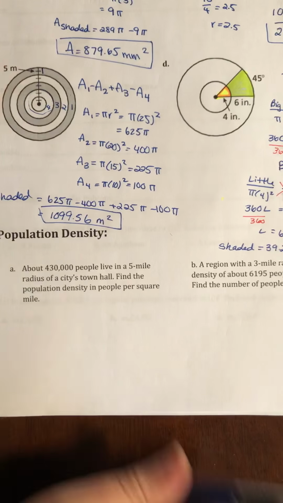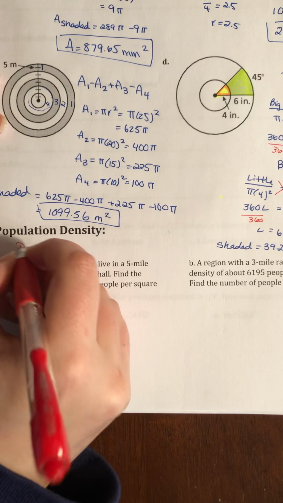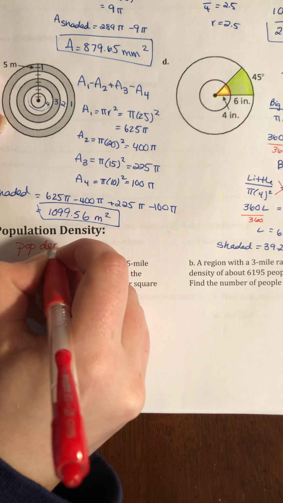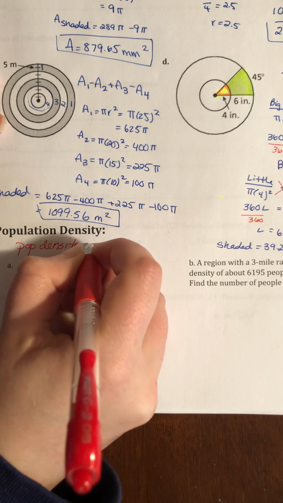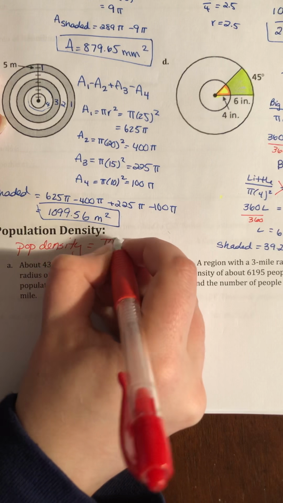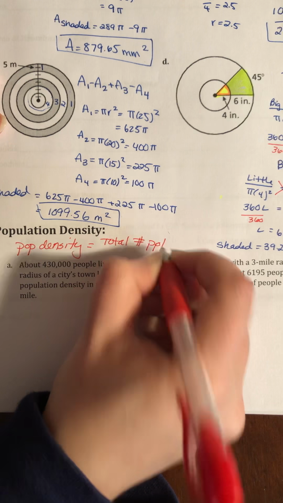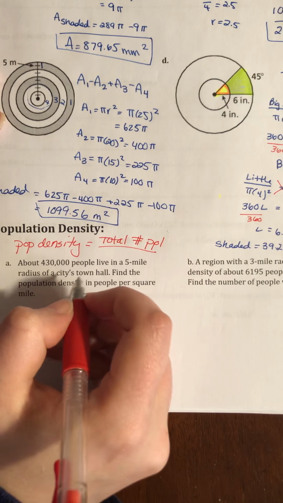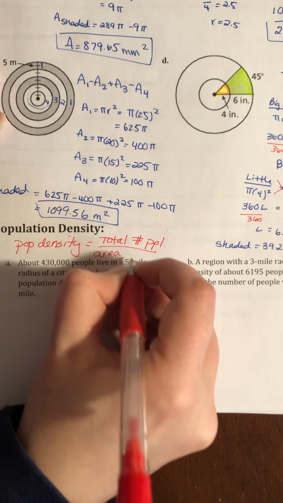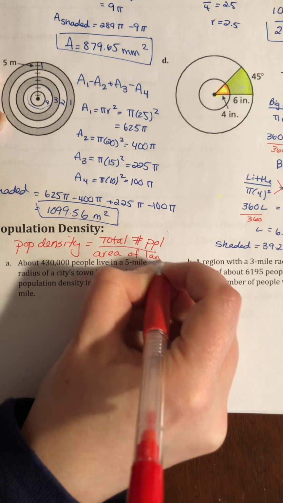So for population density, we have an equation. The equation for population density is the total number of people over the area of land.